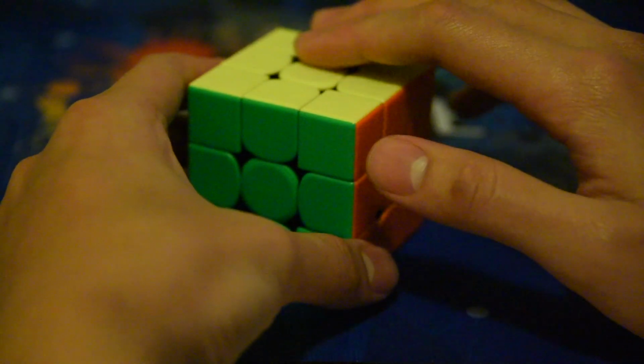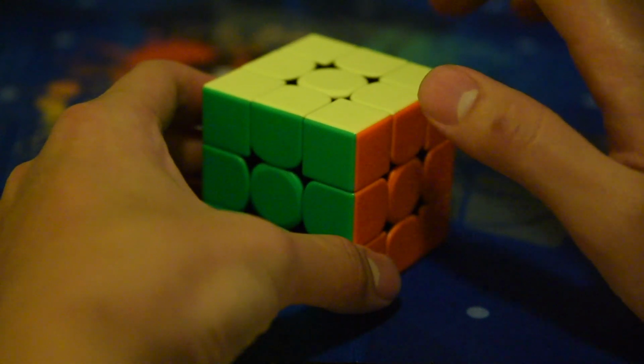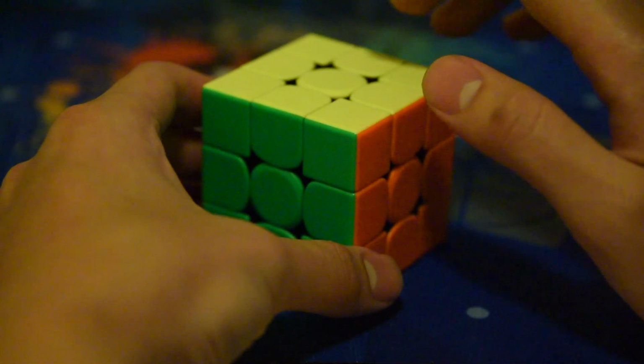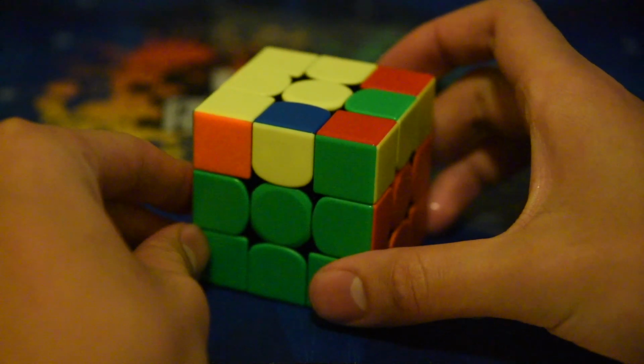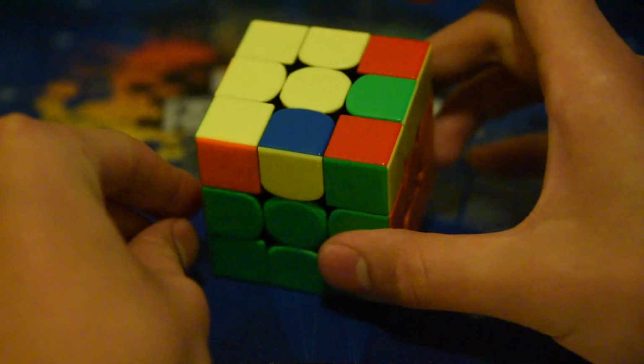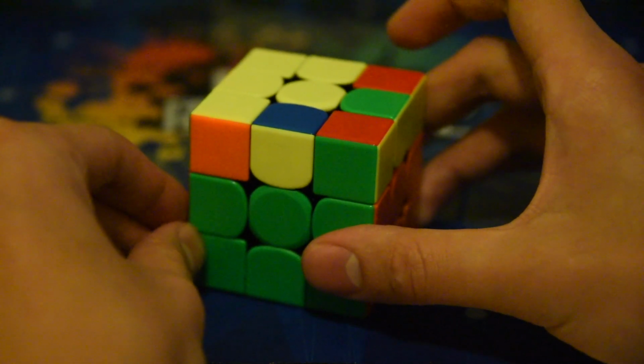And see, that's incredibly easy. It's just F and a sexy move and an F prime. You literally don't have to memorize it because it's probably in your memory already. And so the second case is something like this, and it's also incredibly easy. It's literally just the inverse of the previous algorithm.